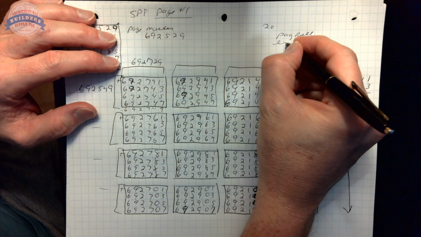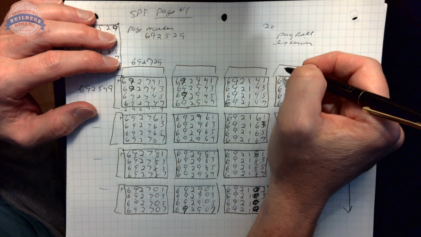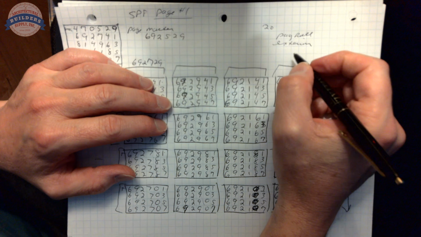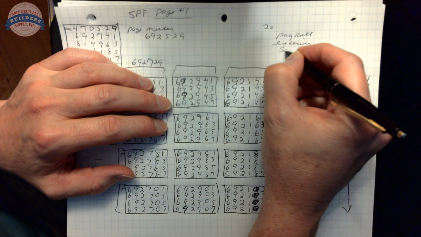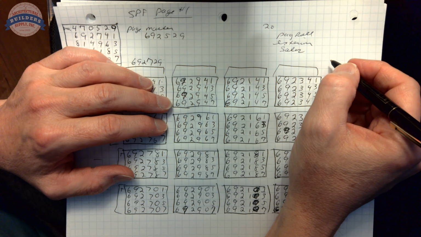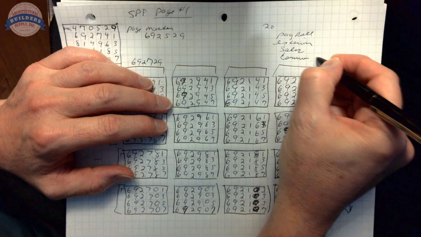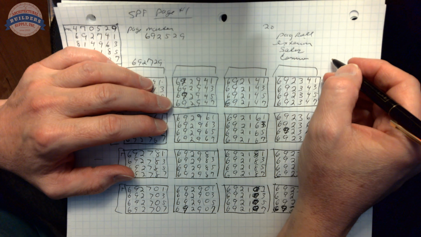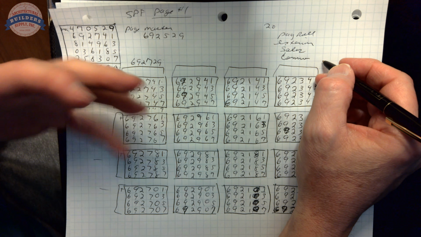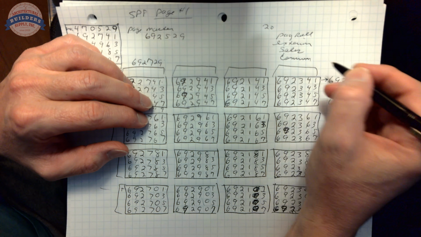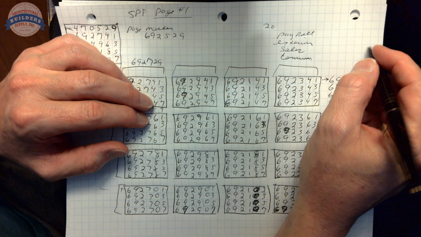Let's say that you have exterior doors. Let's say that you have sales. Then let's say that you have a common area, bathrooms, maybe some sort of access to a break room, things like that.